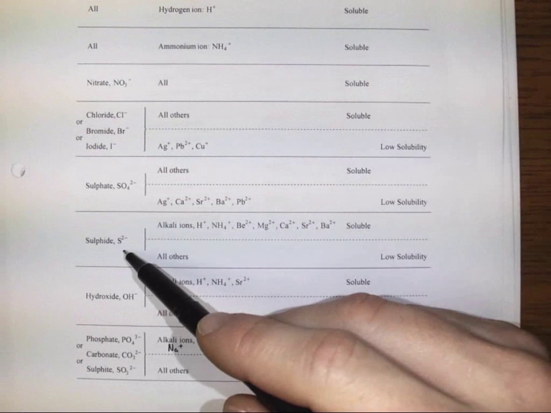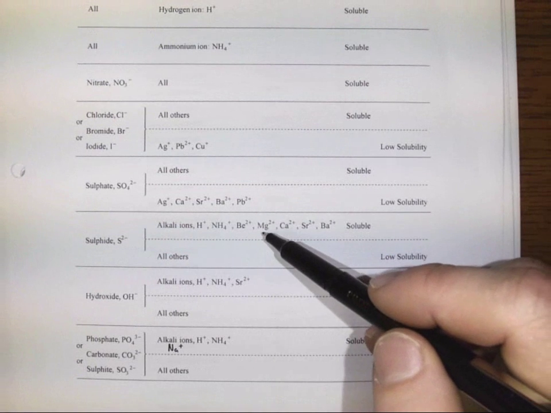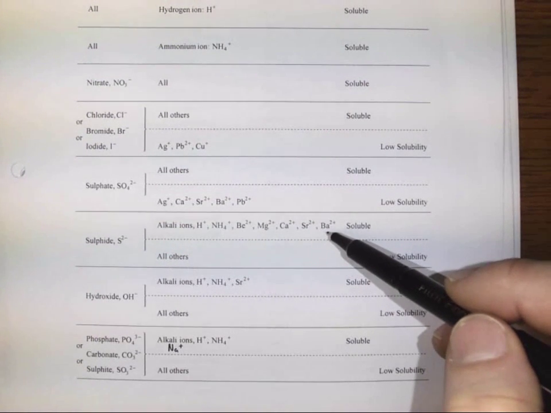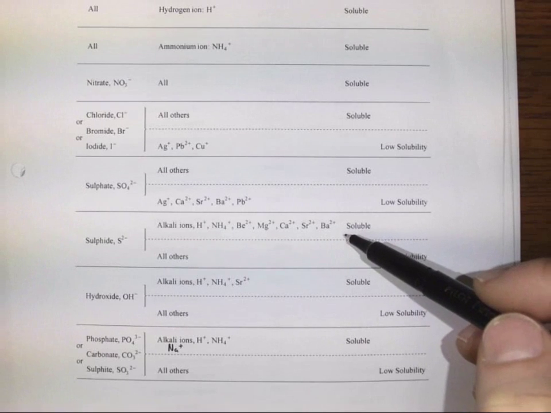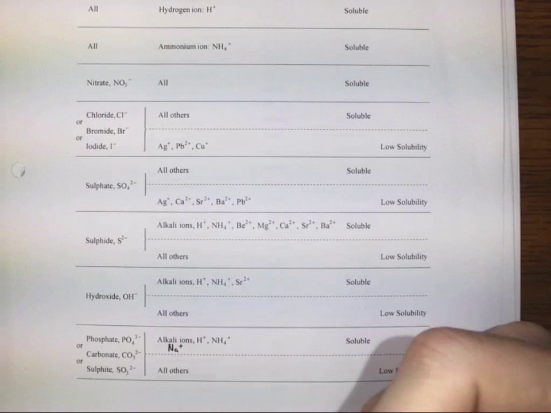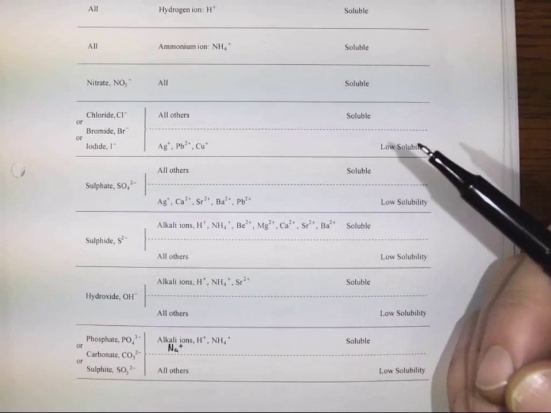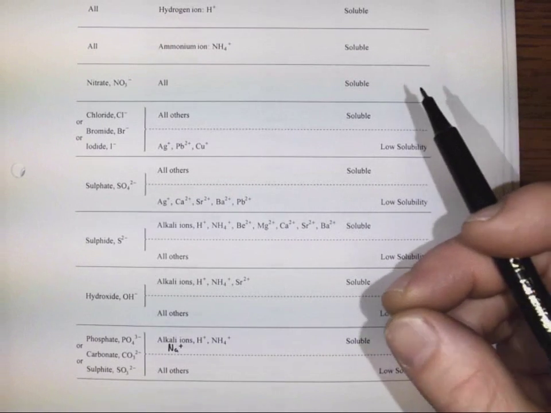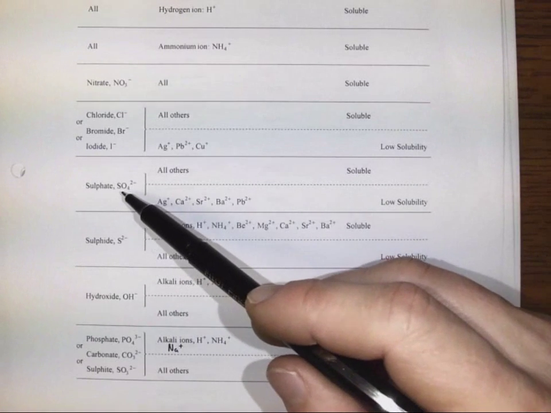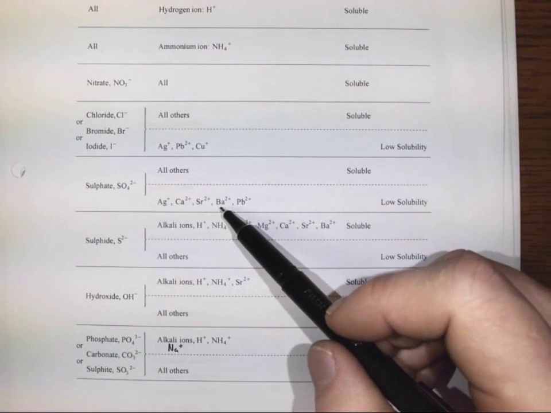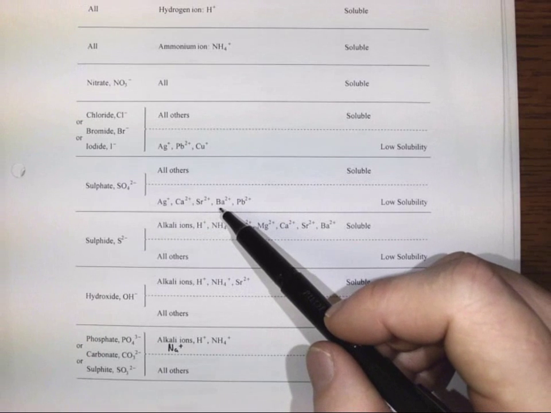If you add sulfide, it looks like it reacts with magnesium and barium the same way to form a soluble compound, one that doesn't really bind strongly enough to be kept together in the presence of water. However, sulfate binds to the barium preferentially.